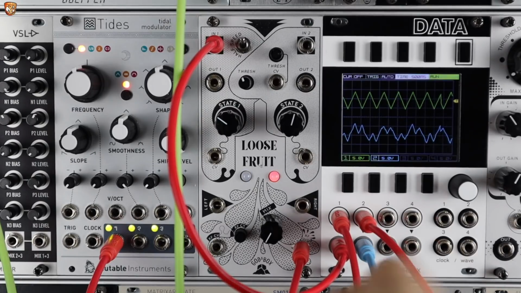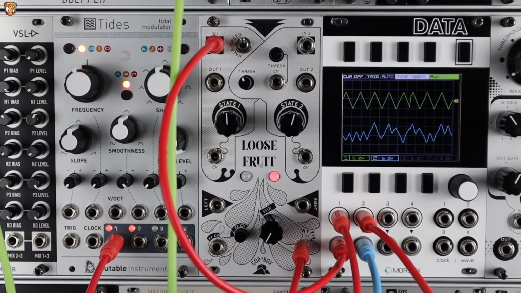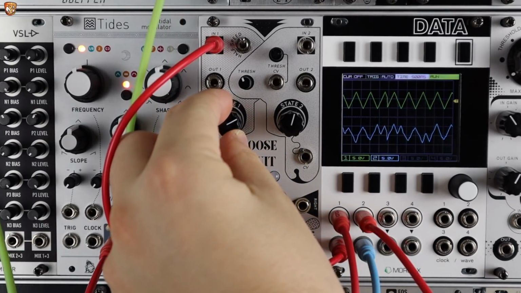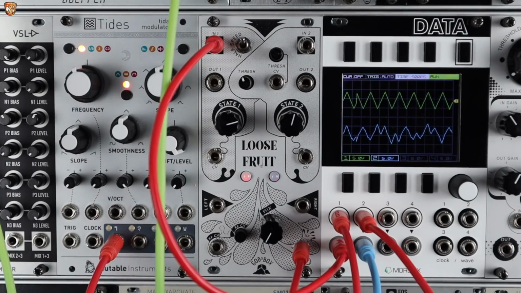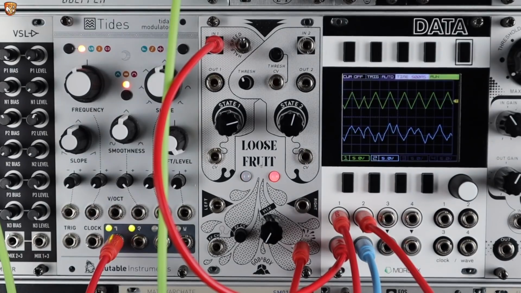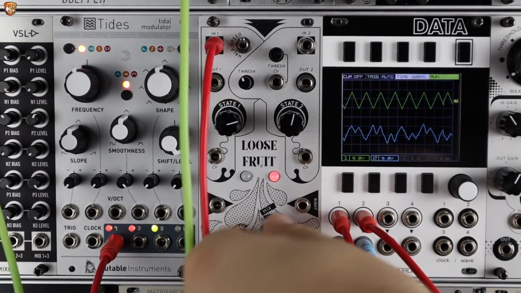Let's try some other shapes. It's just kind of infinitely more interesting. Still related to the input, but this complex shaping working on CV. Now let's crossfade over to this right hand section.